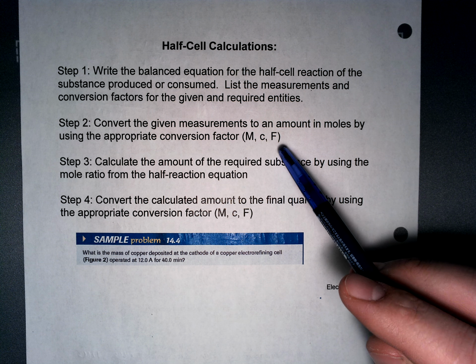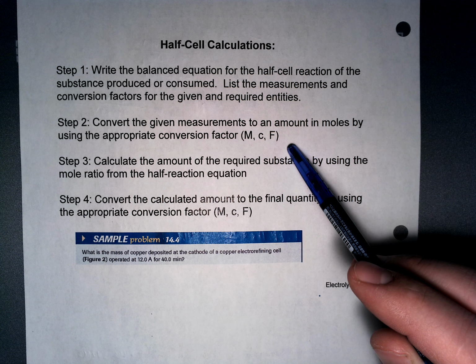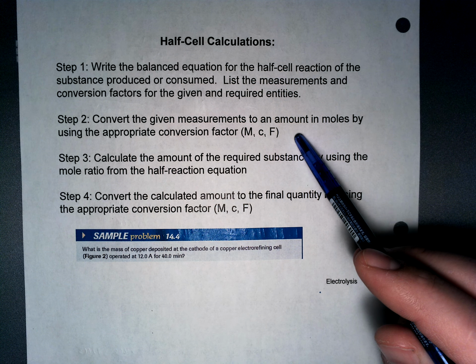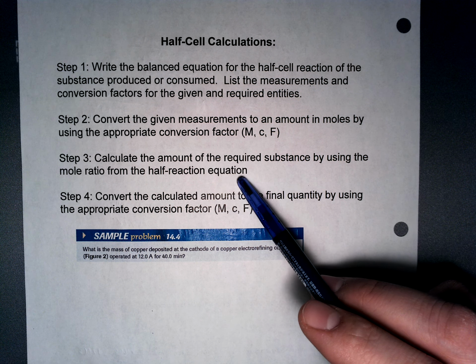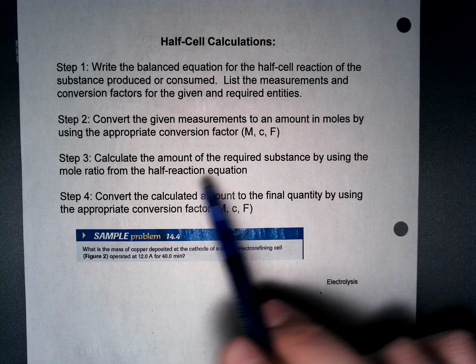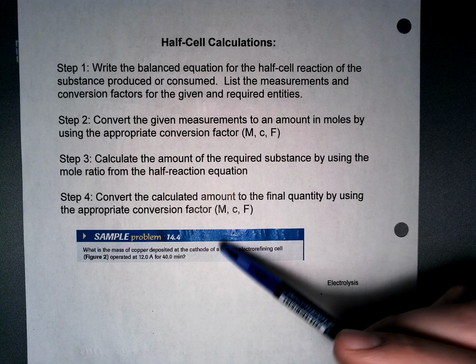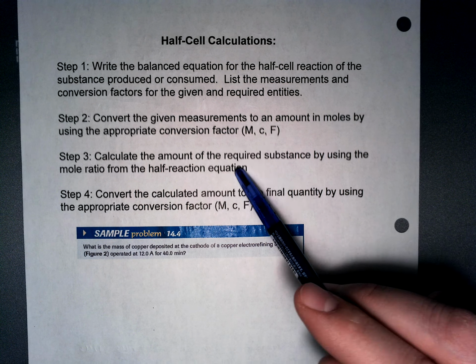Then convert the given measurements to the amount in moles by using the appropriate conversion factor. So find moles of your given, and times it by the mole ratio, desired over given, or required over given, whichever way you do it.